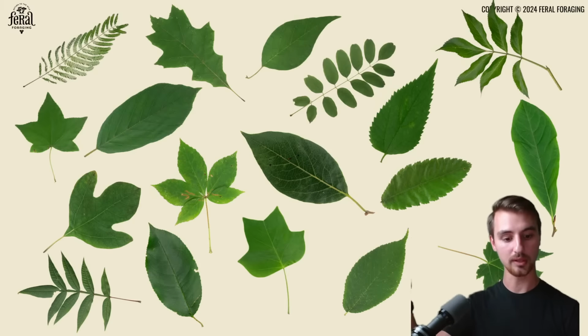So if we're looking at all these leaves right here, how are we even able to sort through these? There are so many different tiny characteristics, and all these different ones can look really similar.